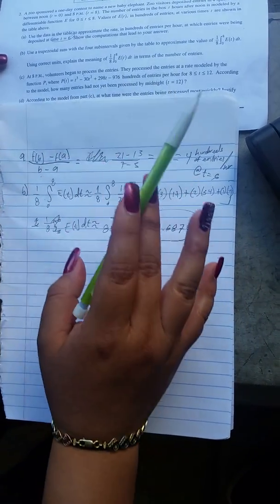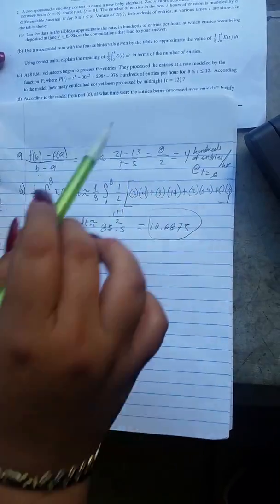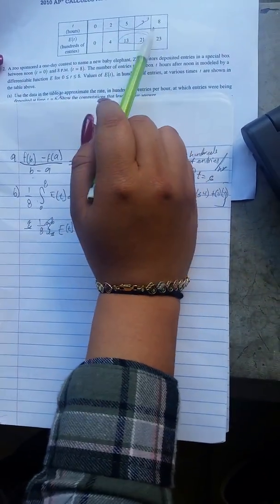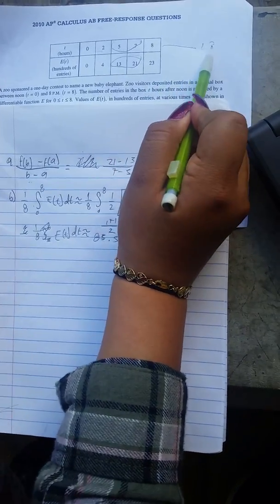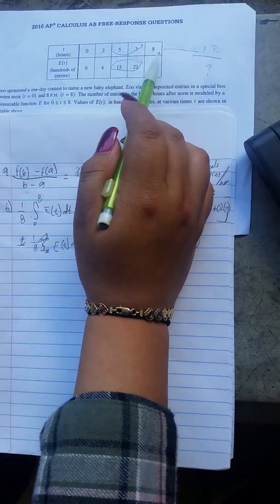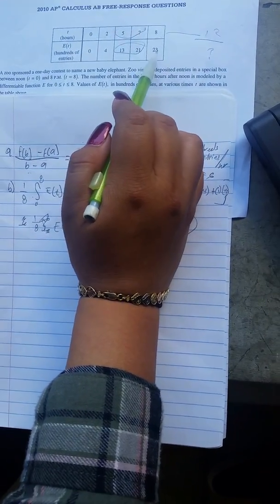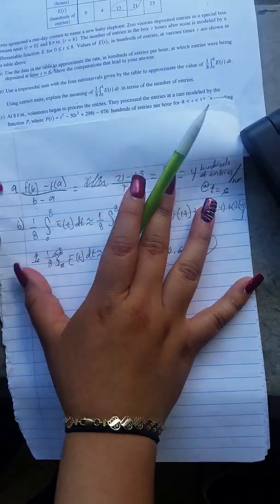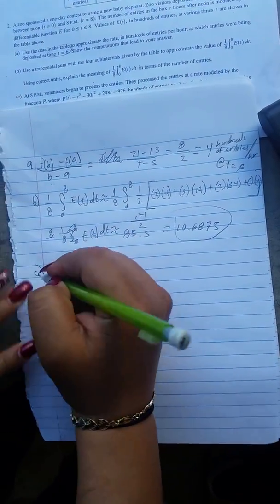According to the model, how many entries had not yet been processed by midnight? That is t of 12. So going back to this, they want to see how many entries had been processed by 12. So we have to find that number. And since we're starting from 0 to 12, we will use 23. So that will help us set up our problem for C.